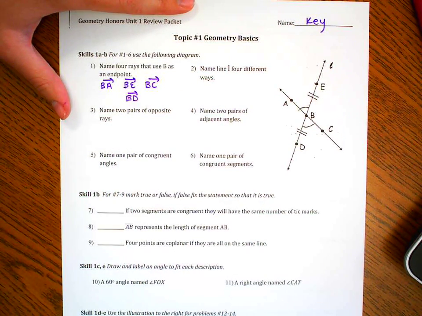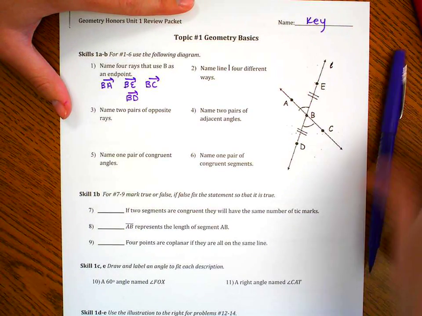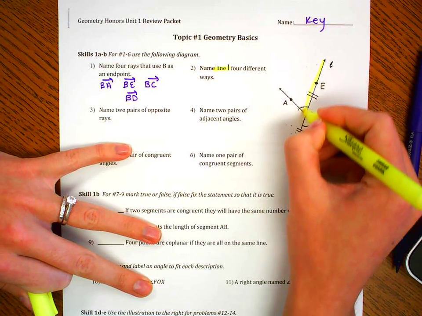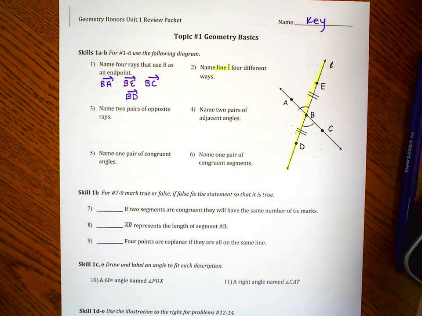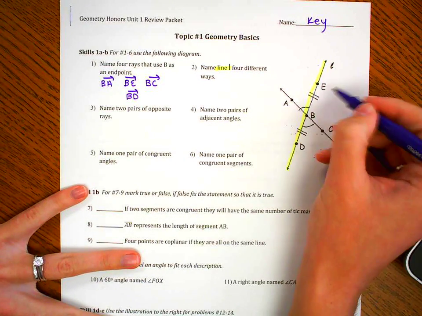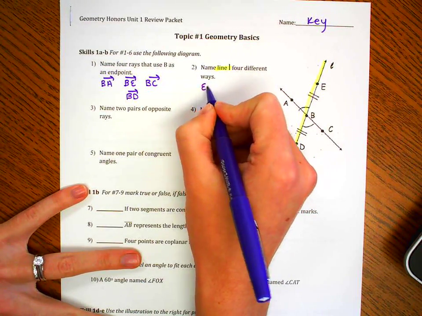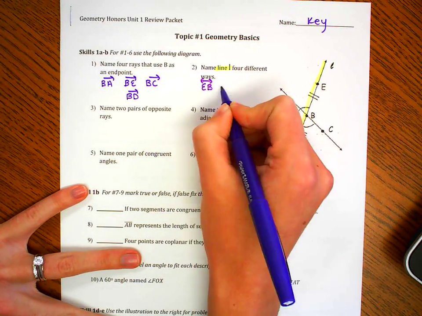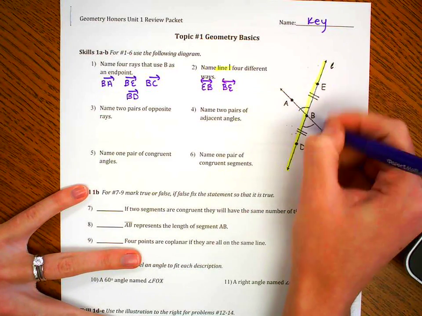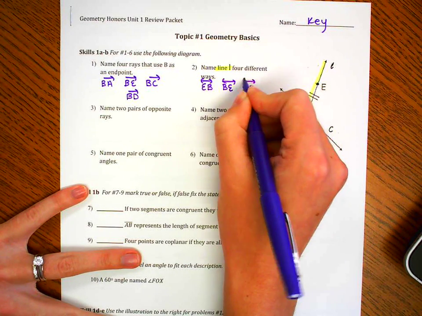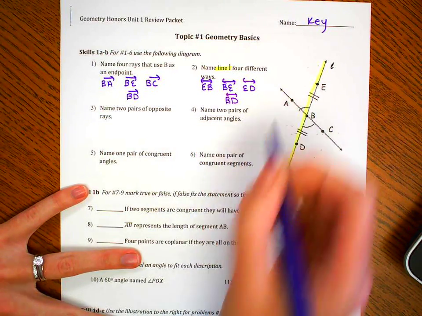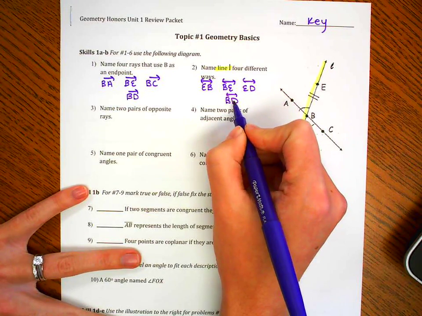Okay, name line L 4 different ways. Well, line L, let me highlight this. Line L is this line right here. In order to name a line, you have to use 2 of the points on the line and then use the symbol with a line with 2 arrows on top. So I'm going to pick any 2 letters. I'm going to do E and B. I can call it line EB. I can switch the order of the letters. I can call it line BE. I could use E and D. I could call it line ED. Or I could use B and D and call it line BD. Remember, we can switch the order, so I can actually do 2 more by doing DE and DB.